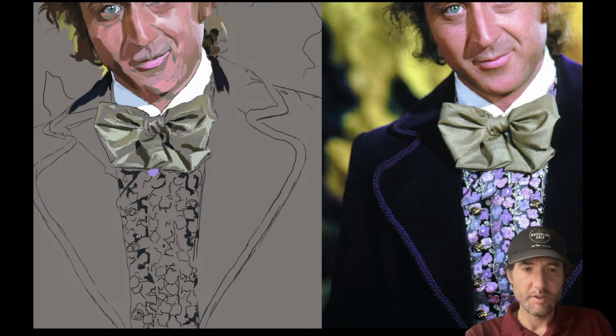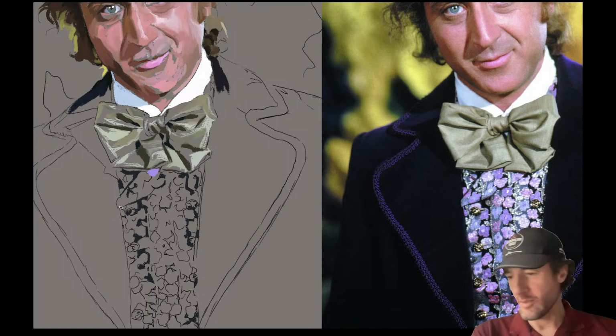And really what we're trying to do is just get our muscle memory up to speed in such a way that we can pull this kind of thing off quickly and economically.